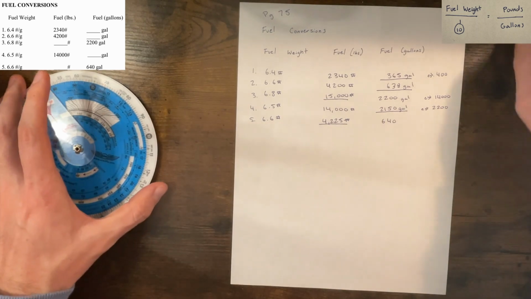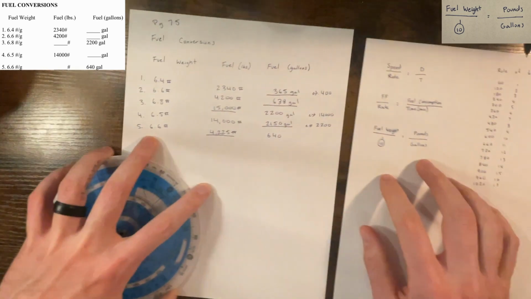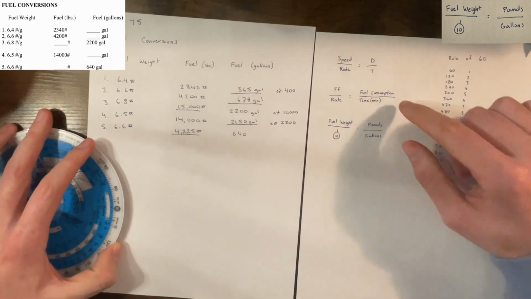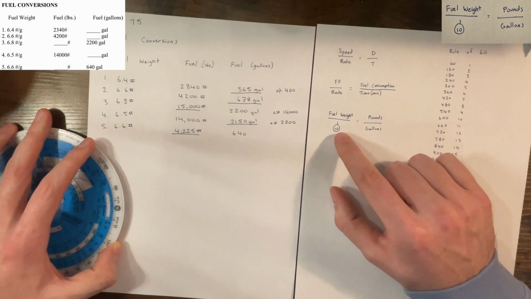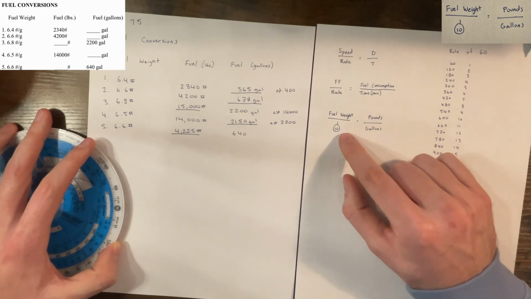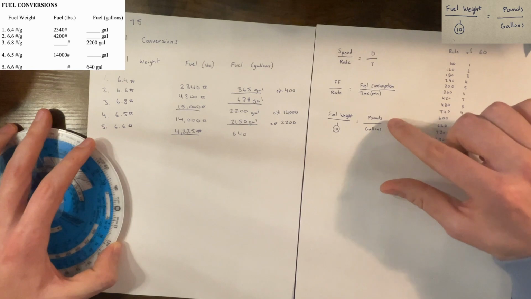So just remember, as you're going through these, always reference this scale. You're never going to have to worry about either one of these ones. You're never going to deviate from the 10. So your fuel weight is always going to be over 10, and then it's going to be pounds over gallons.